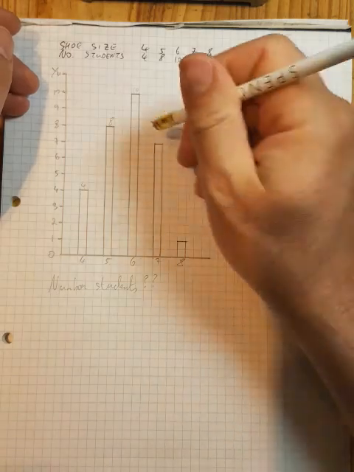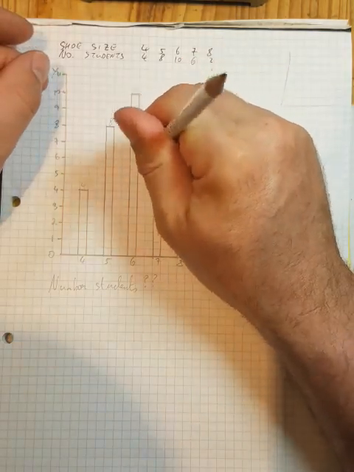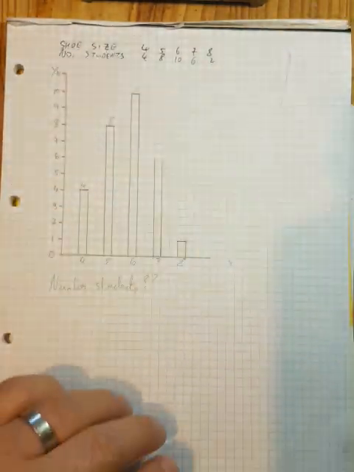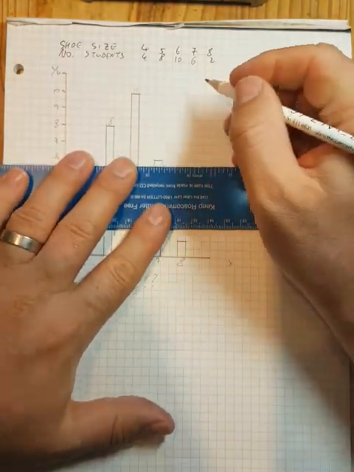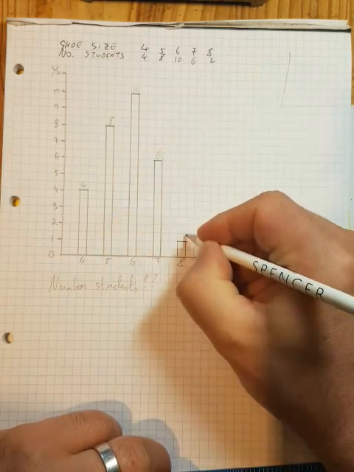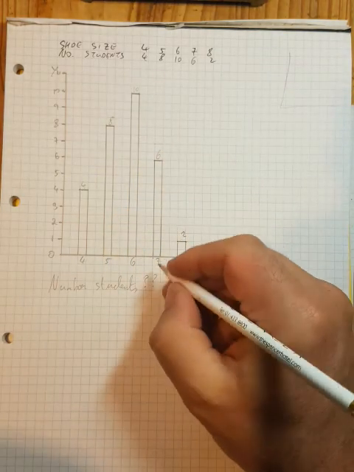Oh dear, I made a mistake there. I had that gone up to 7 for size 7 instead of 6. Very important when we watch these things. No one's perfect, even me. 6 and 2. So we can simply add these up.